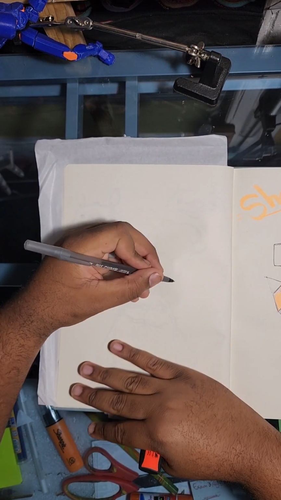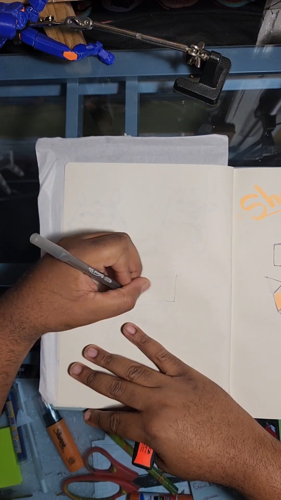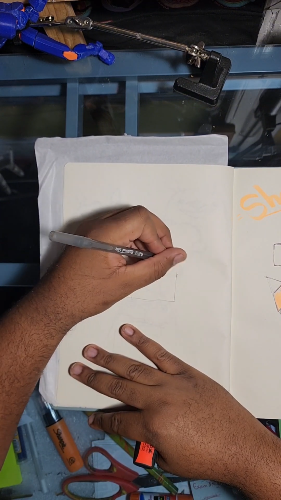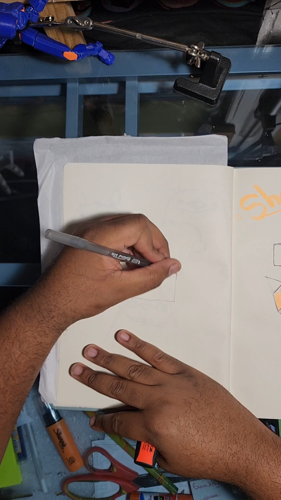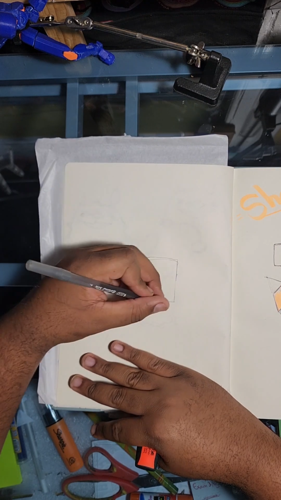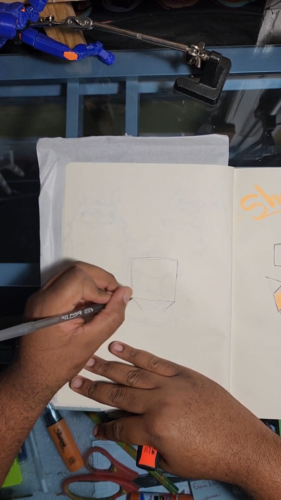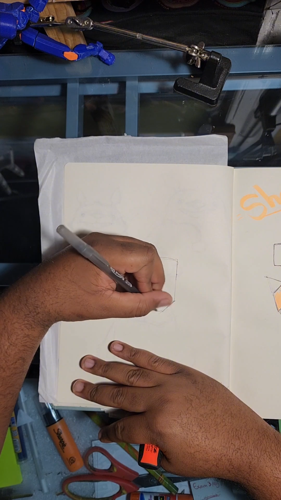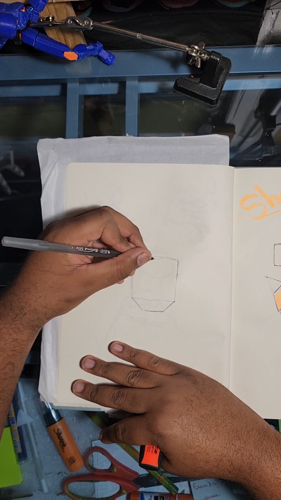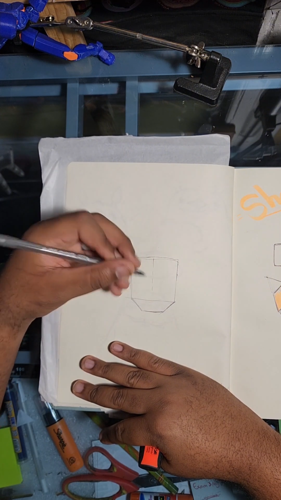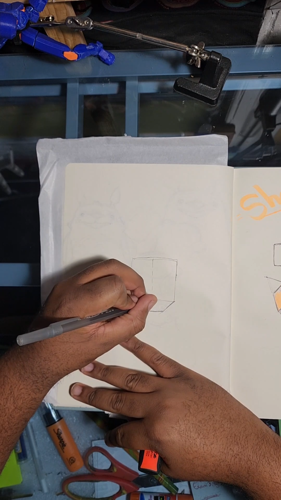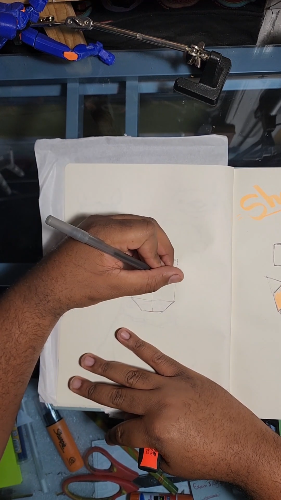Now we can talk about shading as well. Shading helps give you more depth in your drawing. So once you start combining your shapes and you understand form, we want to split our shapes in half. You see that? And you can start creating all these planes.